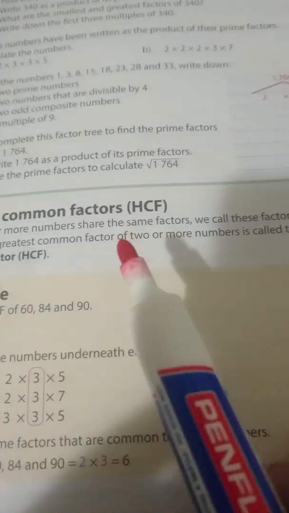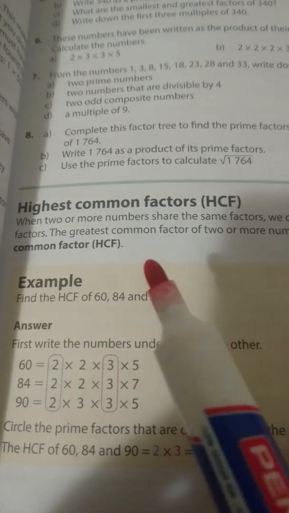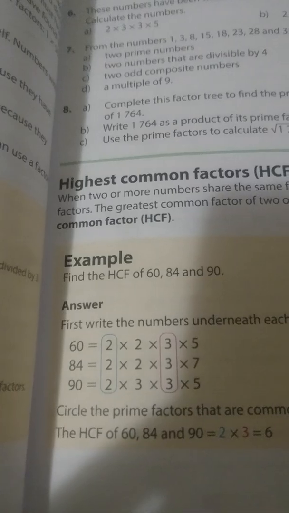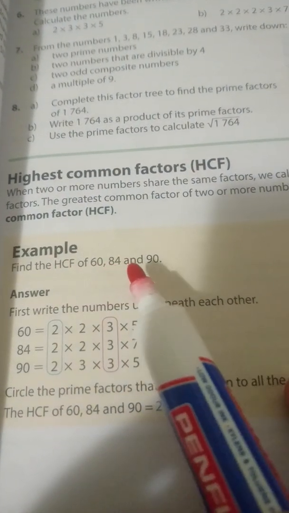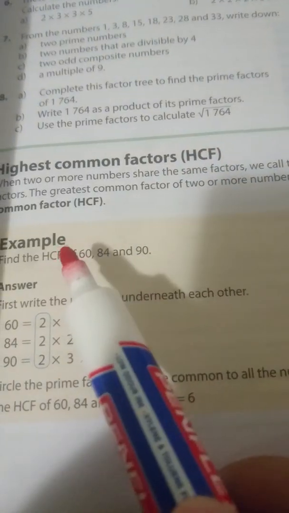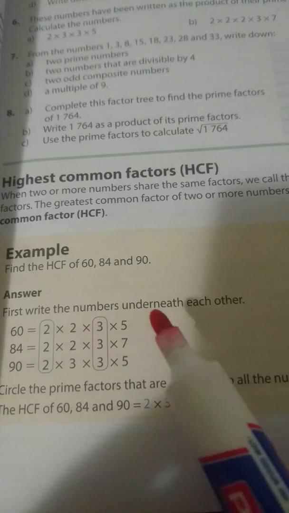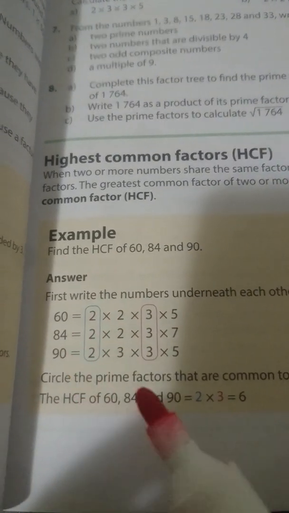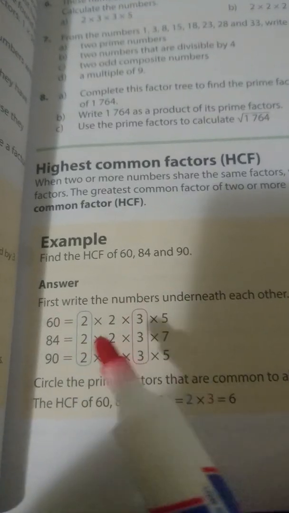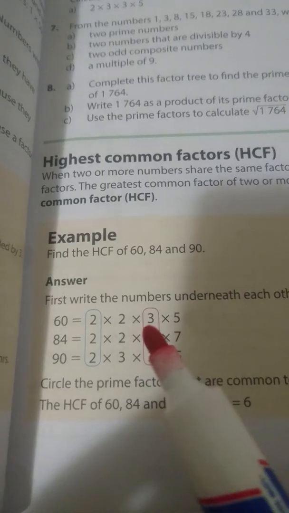Therefore, 2 is a common factor of those two numbers. The greatest common factor of two or more numbers is called the highest common factor. So for example, let's look here. Find the HCF of 60, 84, and 90. Find the highest common factor of these numbers. First, write the numbers underneath each other. So here we have 60, 84, and 90. Now, as you can see, these numbers here are prime factorized, which I showed you how to do yesterday.